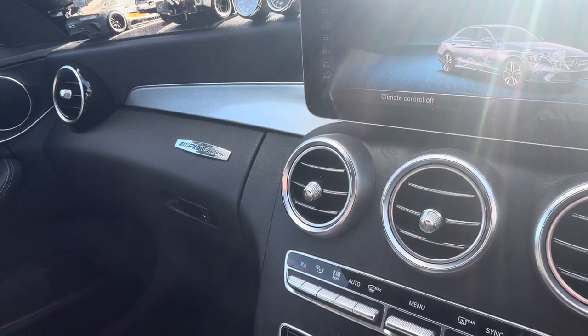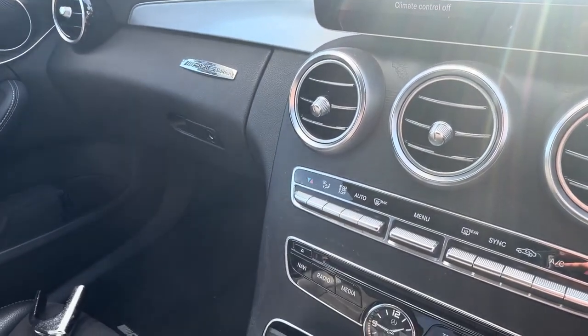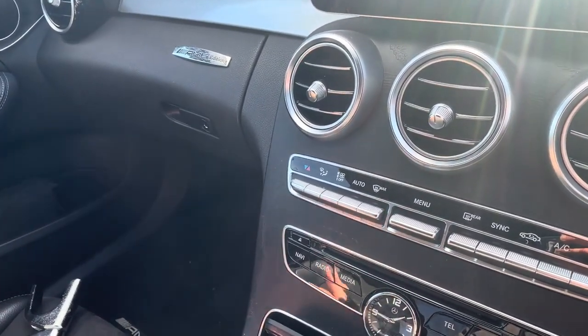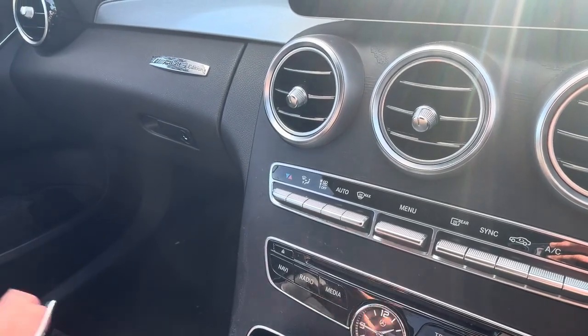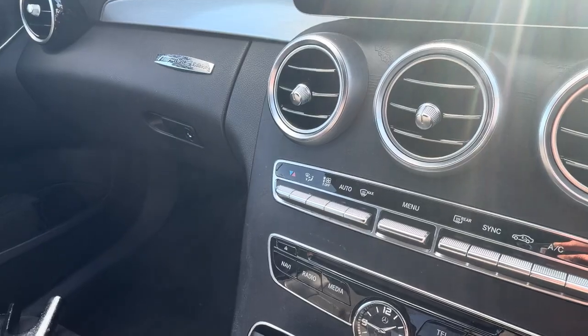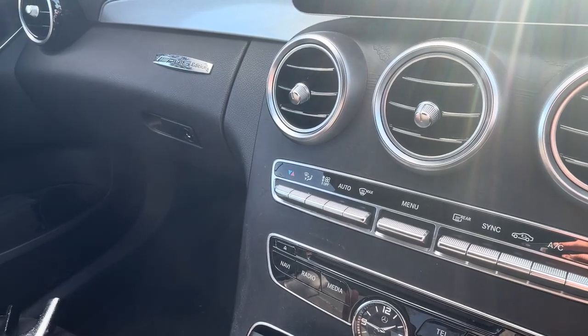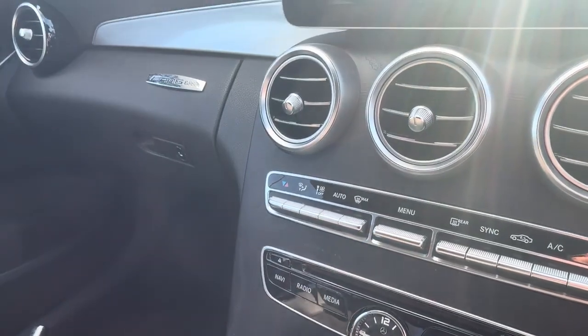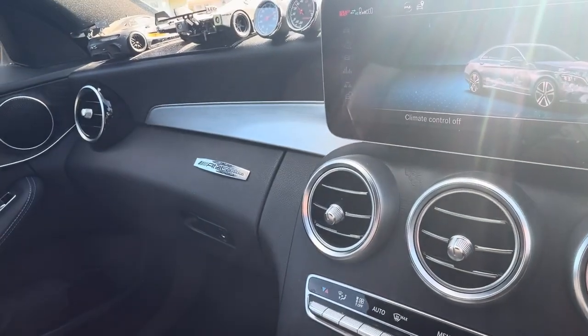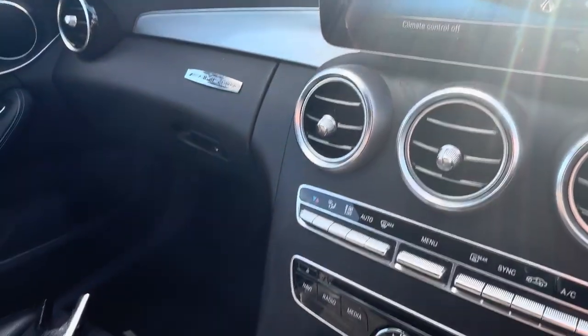Good morning everyone. Today we'll be showing you how to adjust your media sound settings. This could be if you want to change the bass, affect the balance of the speakers, adjust the treble, different sound settings like that, and boosting volume. This is mainly for your Mercedes 2014 onwards. It's quite a simple thing to do.